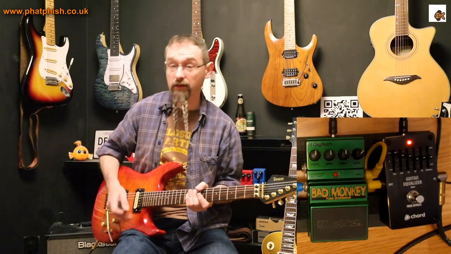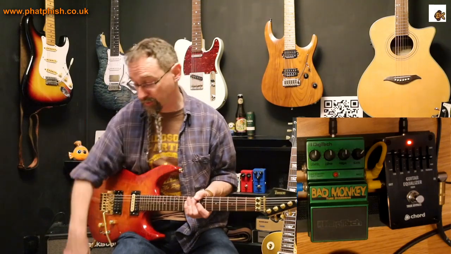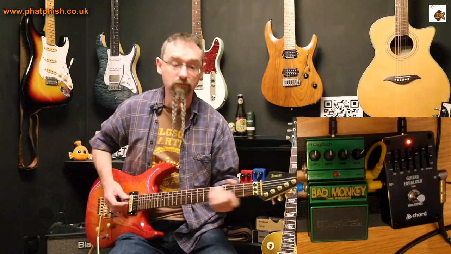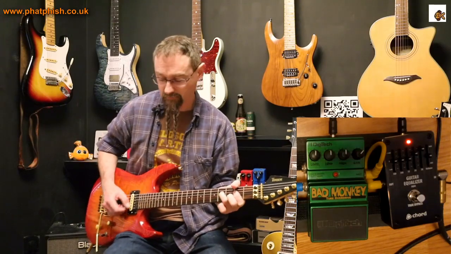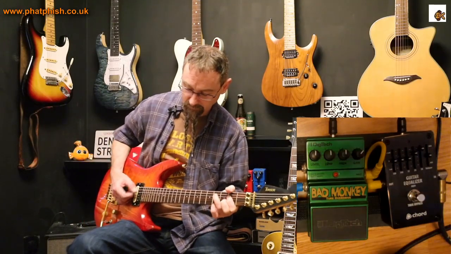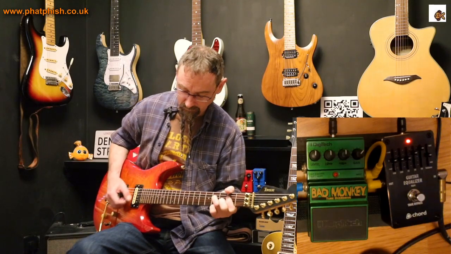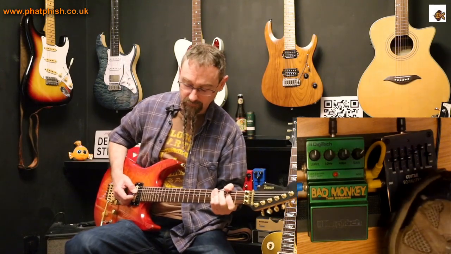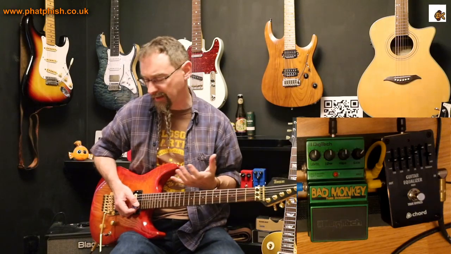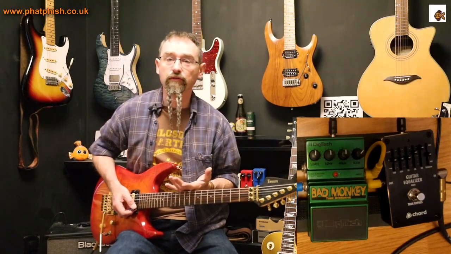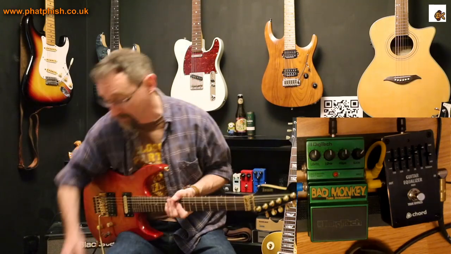And similarly, we can leave the bass neutral and just boost the treble. So that's a bit more bite to the sound. A really useful use for an EQ pedal is something more like this.